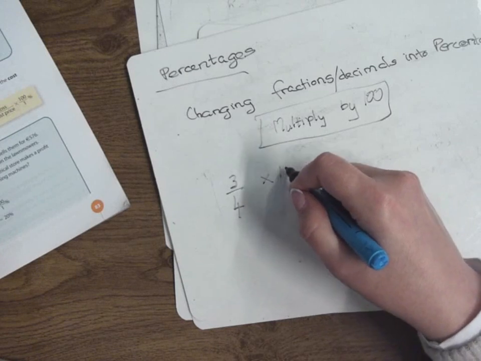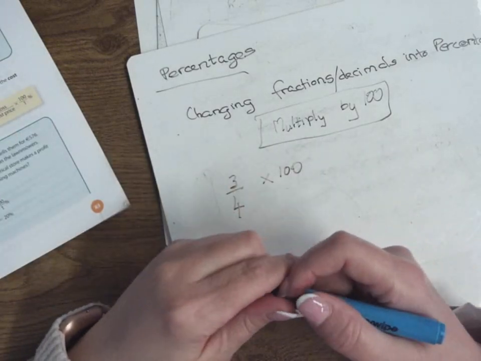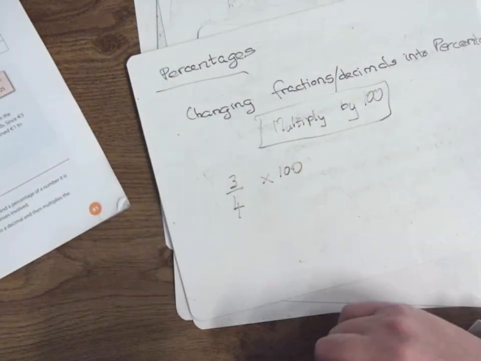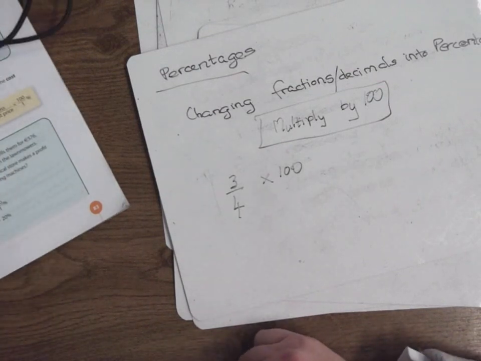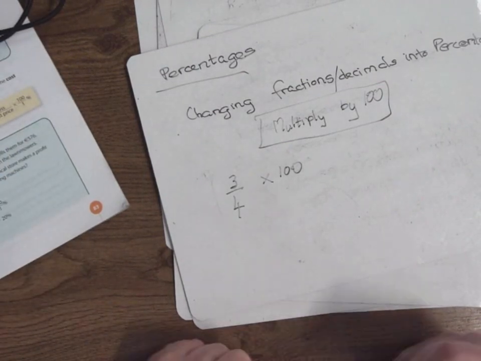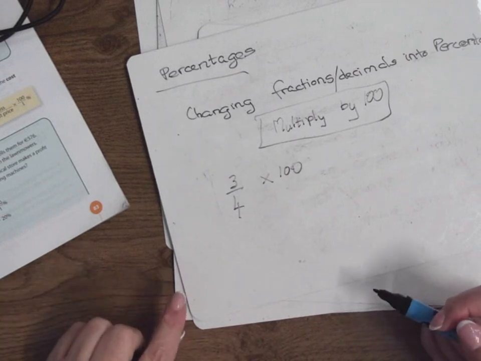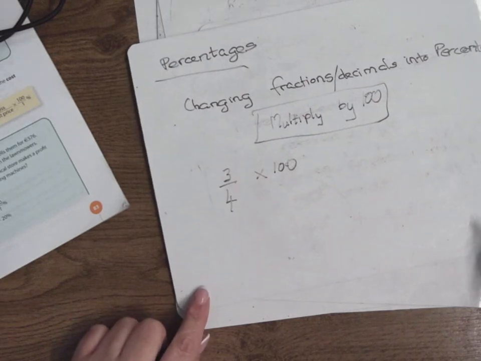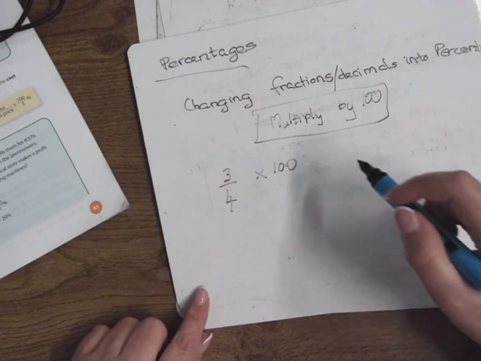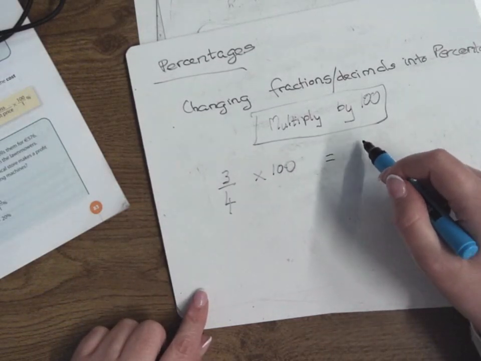Multiply, turn it into a percentage, you multiply by 100. What did you get? 75%.